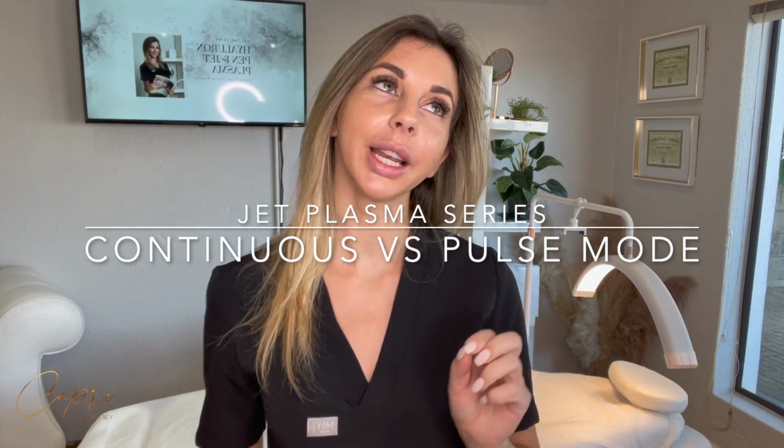I wanted to give you a little bit of an explanation with regards to the differences between using the continuous mode on your device and the pulse mode. So firstly, your device does more than just 13,000 volts of plasma energy through the skin, which is like a microcurrent. You can imagine the amount of stimulation and energy flowing through. But it also has the ozone compartment. So obviously when you are using the device, you have the ozone on the skin. It has the Jet Plasma gas and it has a direct current.